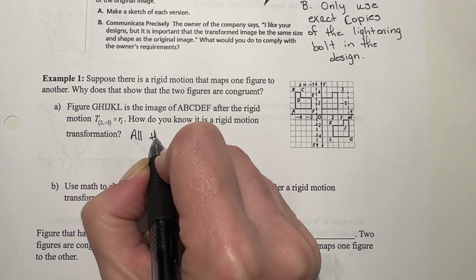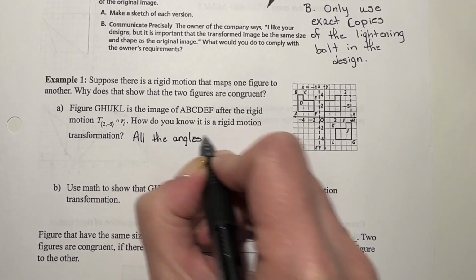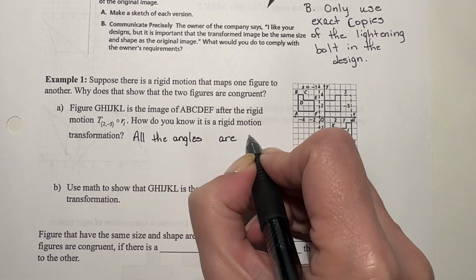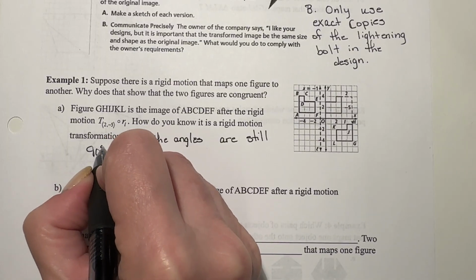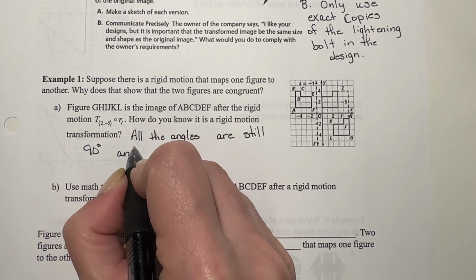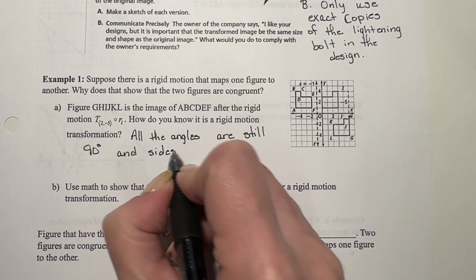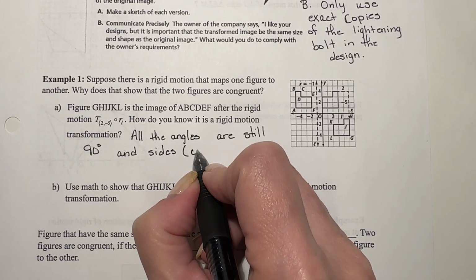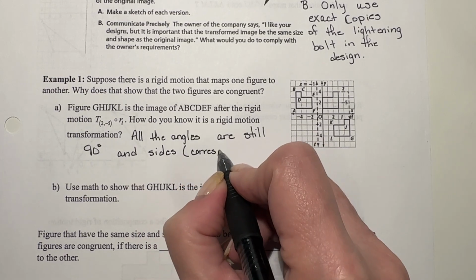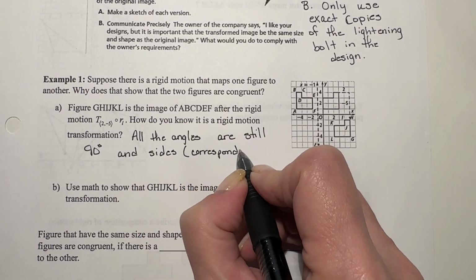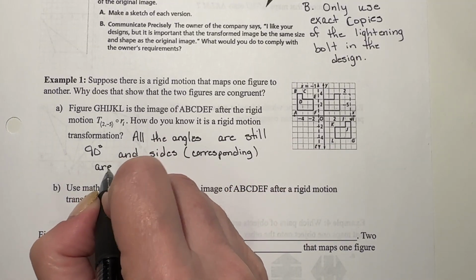All the angles are still 90 degrees, and the sides, and I'm going to put in parentheses here, corresponding, are congruent.